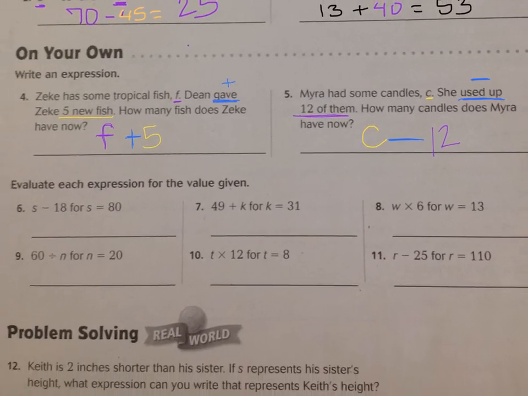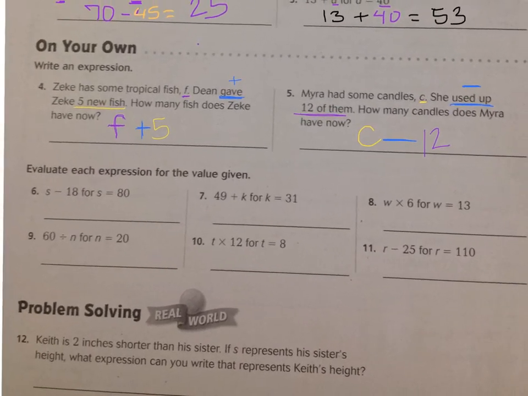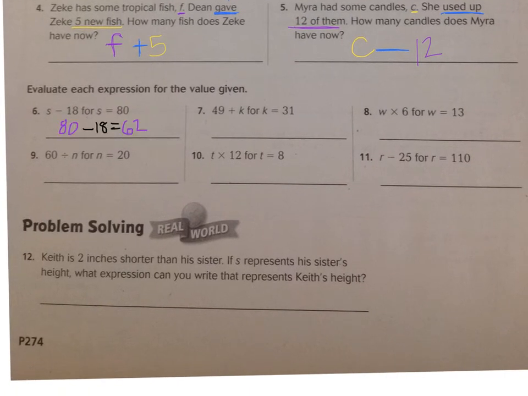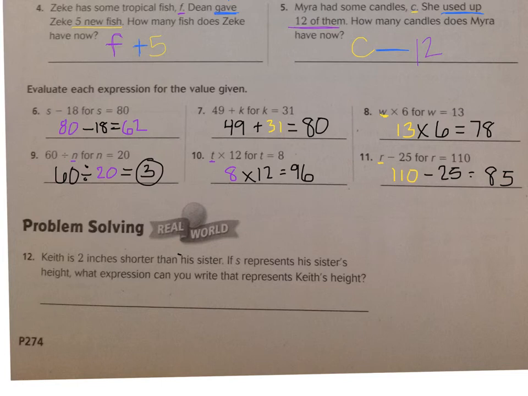So numbers 4 and 5, where you're creating the expression, 6 through 11 is evaluating the expression. Remember, evaluate means to solve, and so on number 6, you just replace the S with 80, and then you solve it. So your answer is 62. Number 7 equals 80. It also works for multiplication and division, so number 8 ends up being 78. 9 equals 3, 10 equals 96, and 11 equals 85.